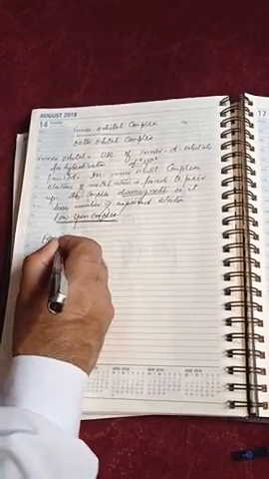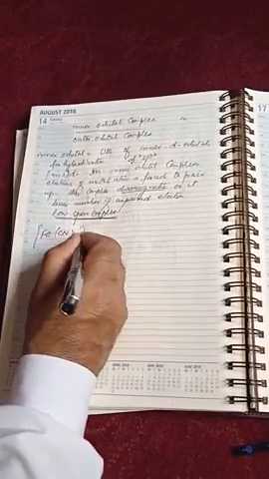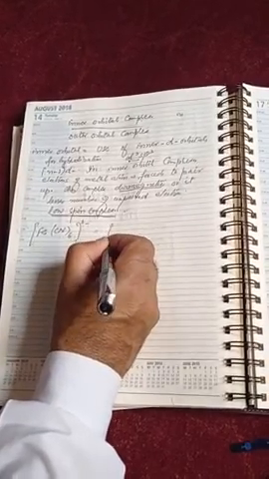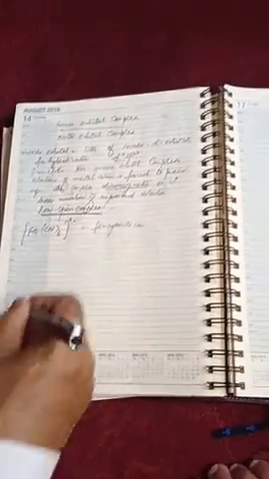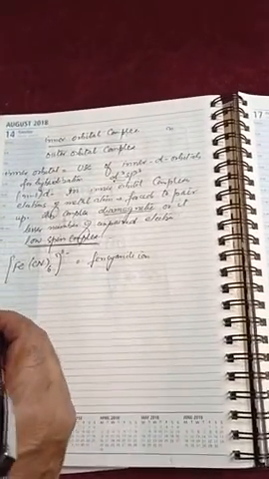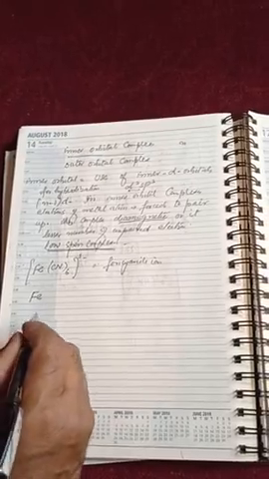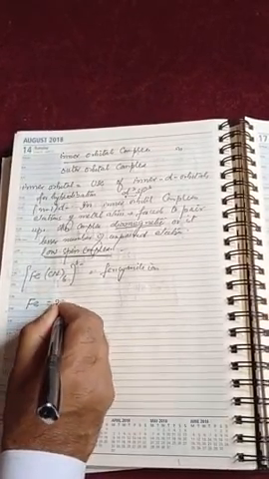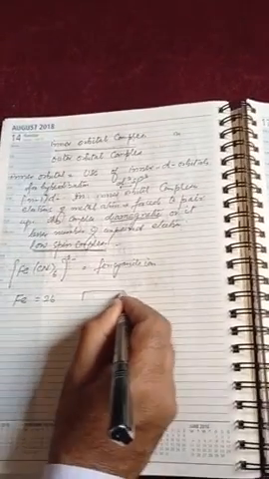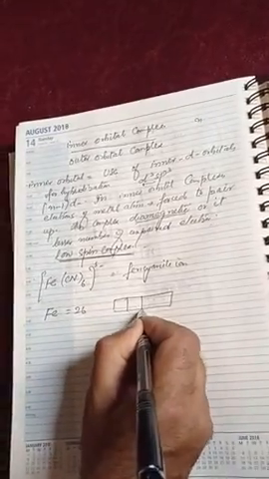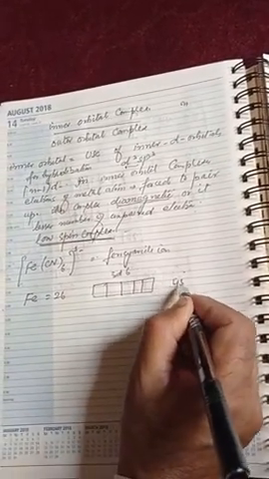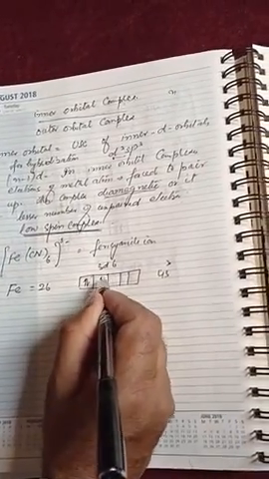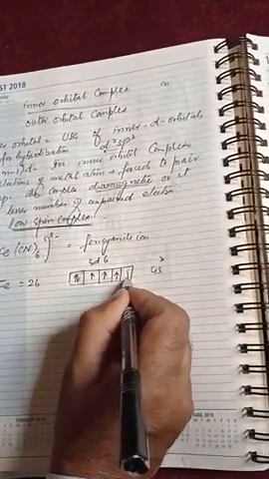For example, let us take the hexacyanoferrate(III) ion, Fe(CN)6 3-, with the cyanide ion. In this case, iron is the central metal atom, with atomic number 26. Its outer electronic configuration is 3d6 4s2.